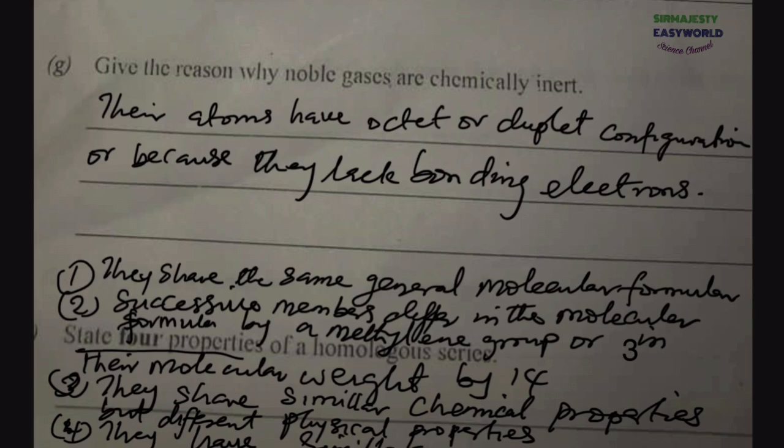Remember, similar doesn't mean exact. Similar method of preparation. Like if you talk about the alkanes, you want to prepare alkane. So all the members, maybe you want to prepare methane. You just need to heat soda lime with the next member, sodium ethanoate. So if we want methane, we use sodium ethanoate.